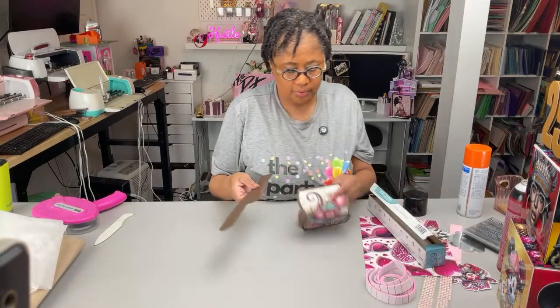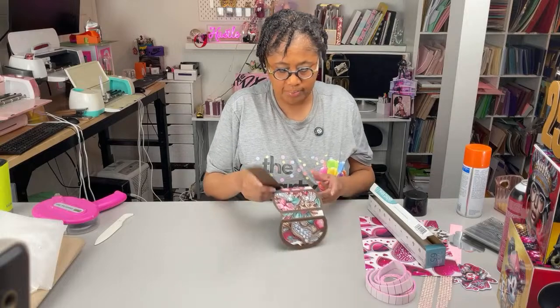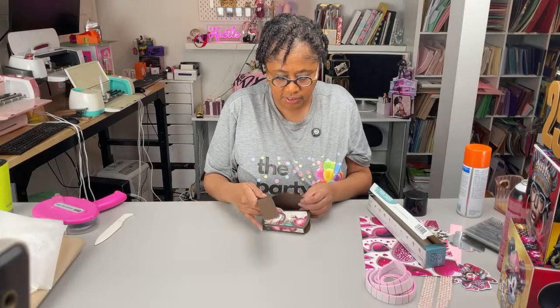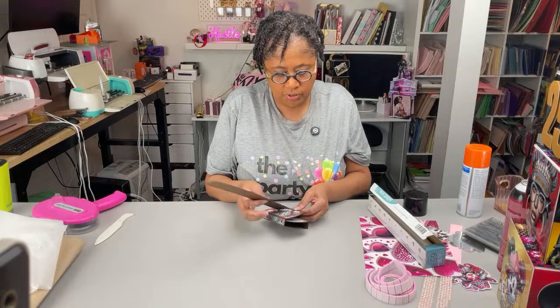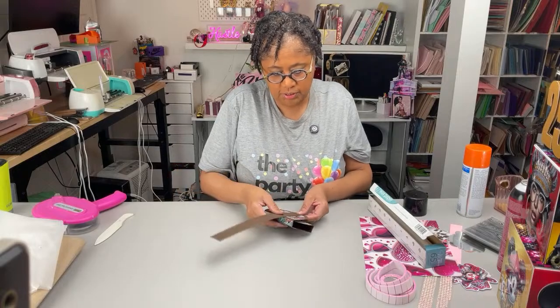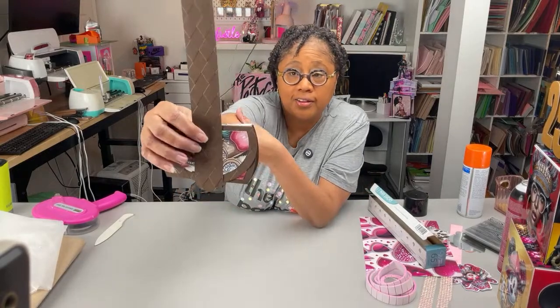So now we got our strap. And this is cute. I'm trying to think how I'm going to do this. This is almost looking like real leather. See the difference of embossing? I mean, it just adds a whole new look. This looks like a leather strap. I mean, you could do so much.